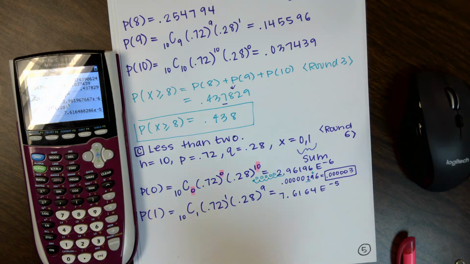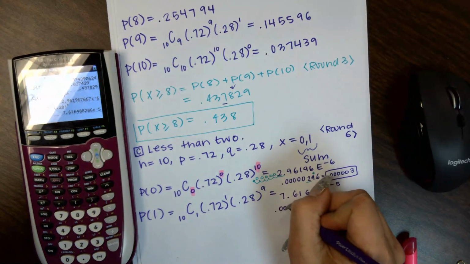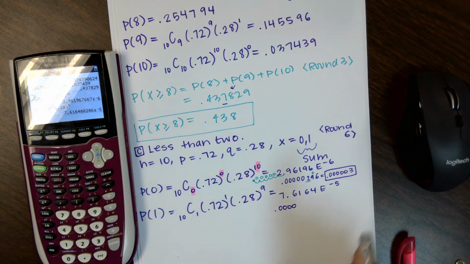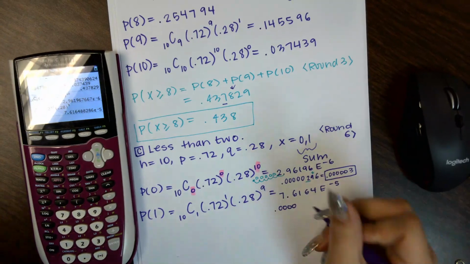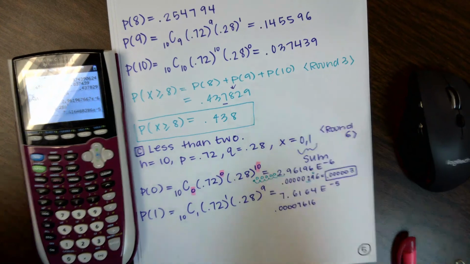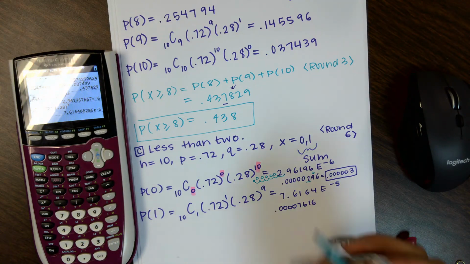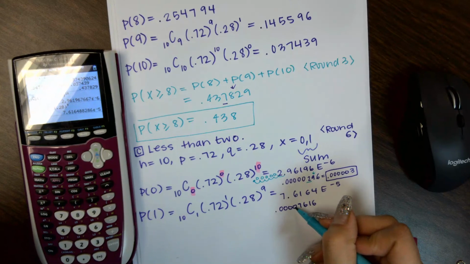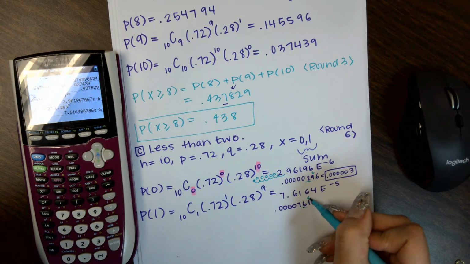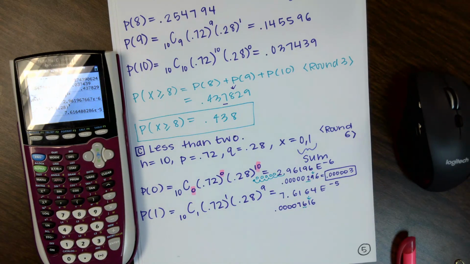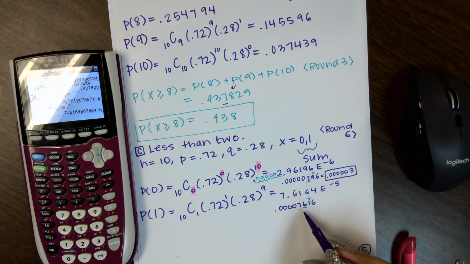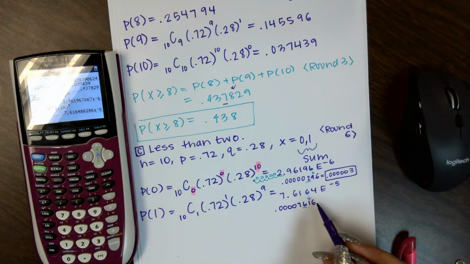Hopefully that makes sense. So what I have is 0.0000, 4 zeros, because I moved it 5 times. 7616. We're in math. Gotta be as accurate as can be. 1, 2, 3, 4, 5, 6. 6 is what I'm seeing if I round. 1 is what I look at. It tells me to stay.